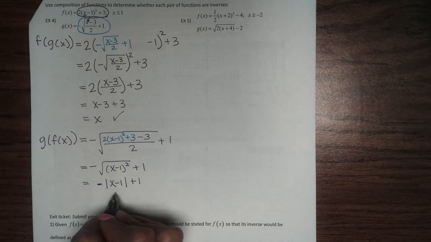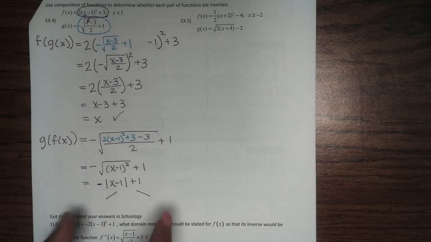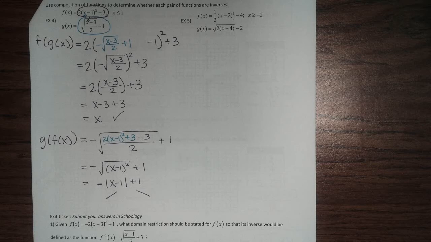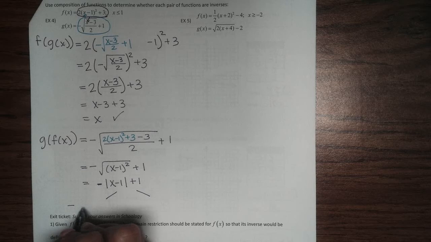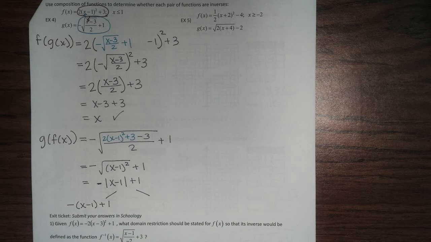Okay. Now let's break this into 2 cases, and I'll tell you which case to pick. We're going to do the positive case and the negative case just for practice. The positive case is just you write exactly what you see without the absolute values. So let's just write negative, let me put parentheses, x minus 1, plus 1. So that's called a positive case. I just got rid of the absolute values and nothing else. I didn't change anything else.